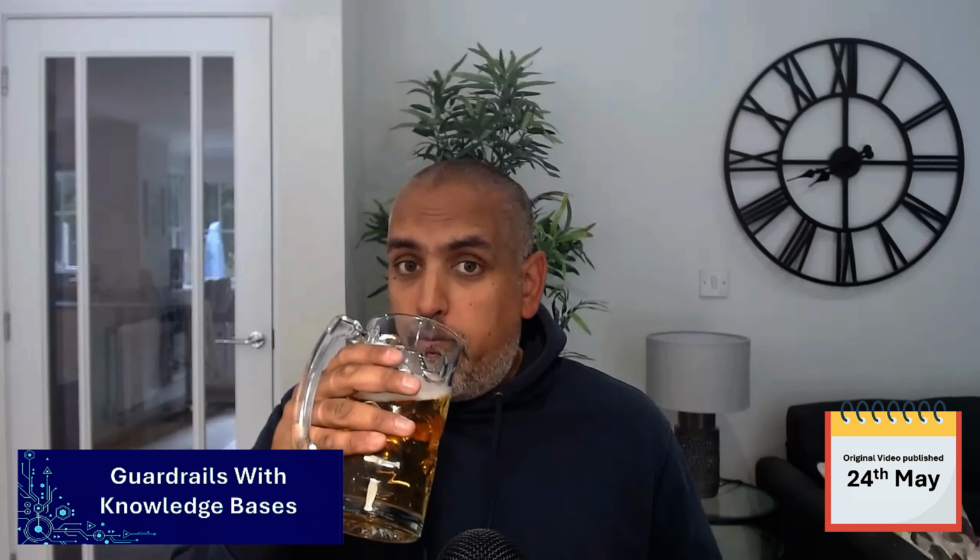Okay, get ready for a smarter and safer AI experience with knowledge bases, again for Amazon Bedrock. AWS have now introduced Guardrails, which integrate with knowledge bases. You can think of Guardrails like the security guards of your RAG application, keeping a keen eye on things to ensure everything runs smoothly and responsibly.